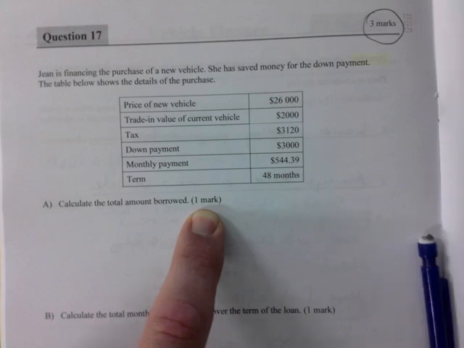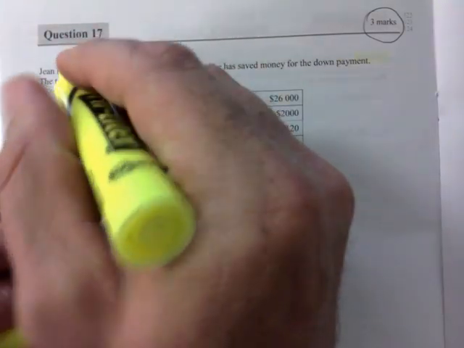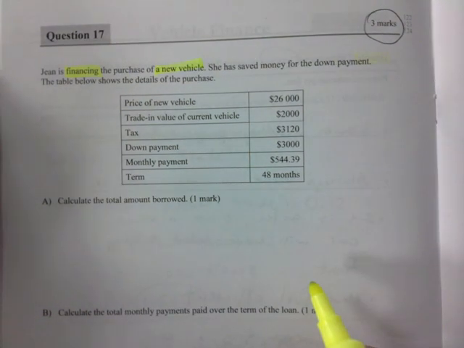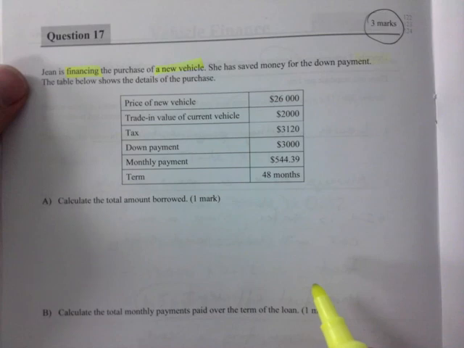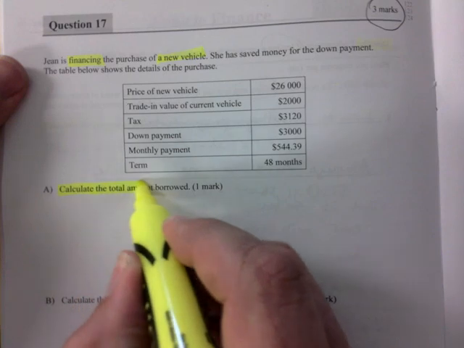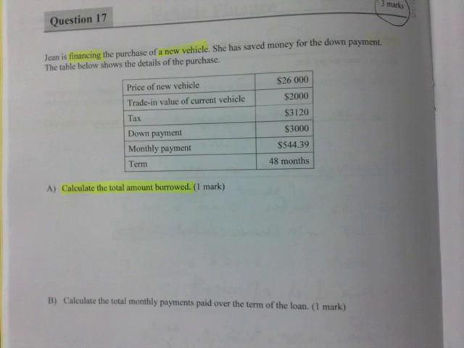We're financing the purchase of a new vehicle. So this is financing a new vehicle. That's probably worth mentioning. Saved enough money for the down payment. The table below shows the details of the purchase. Calculate the total amount borrowed. How would you do that part?